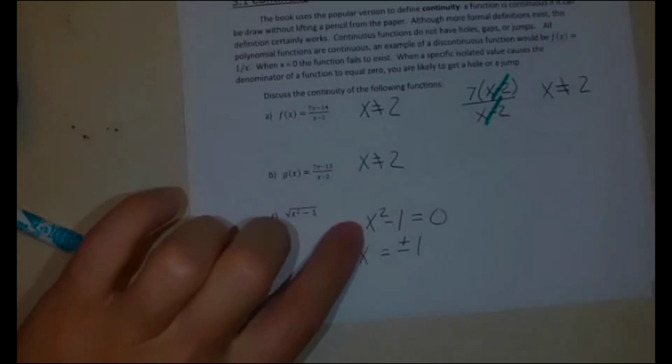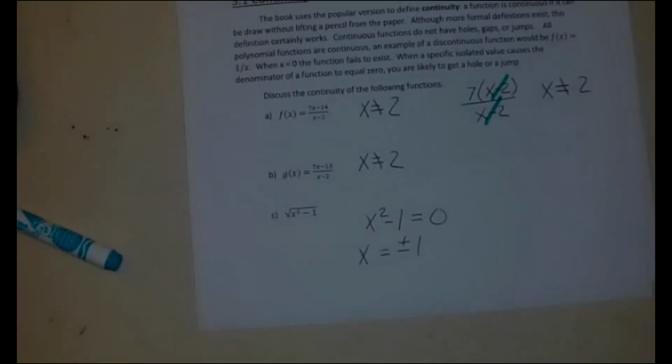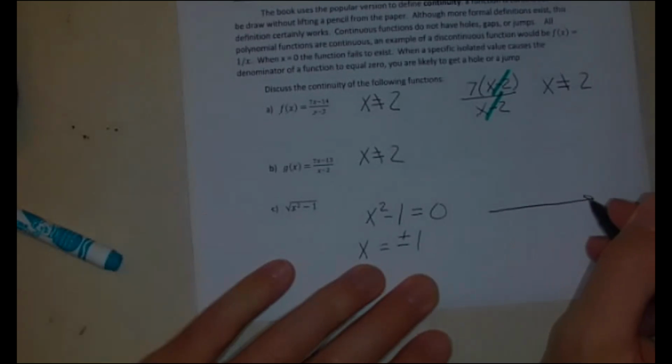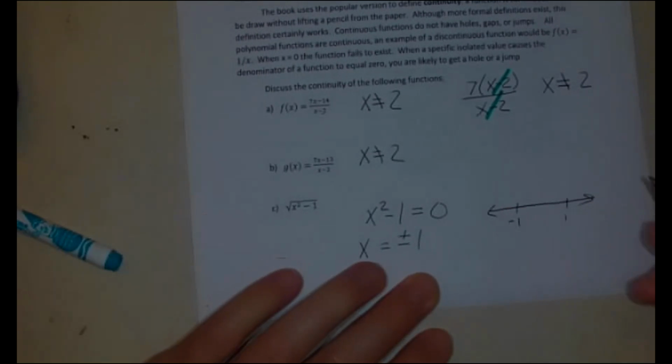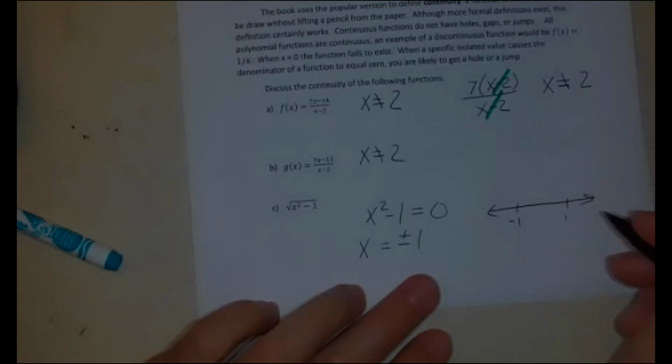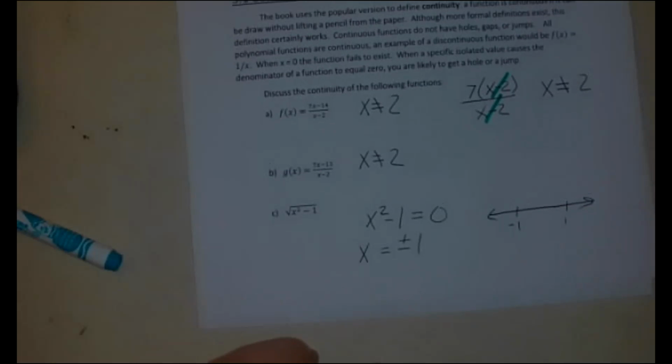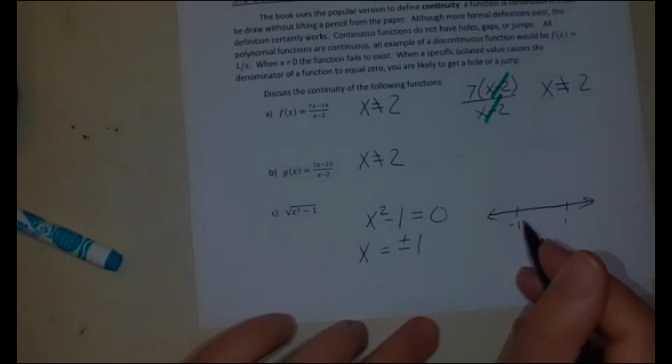Either you could factor this, it is a difference of squares, x plus 1, x minus 1, or you could move the 1 over to the other side, take the square root, and remember your plus or minus as you're taking the square root of a square. So on my number line here, my interesting points are -1 and 1. And we'll see that in between -1 and 1, if I were to try anything, it wouldn't work. It is discontinuous all the way from -1 to 1.